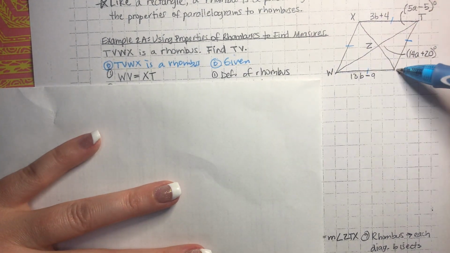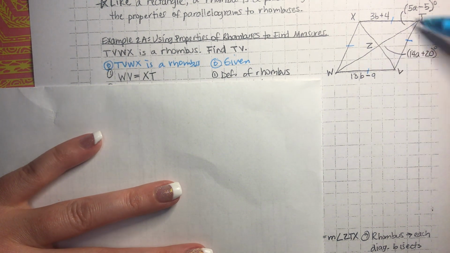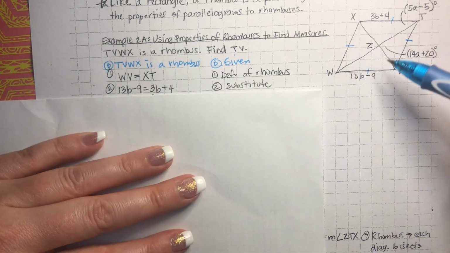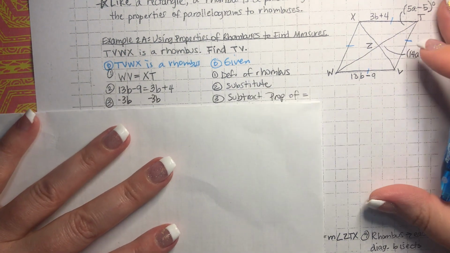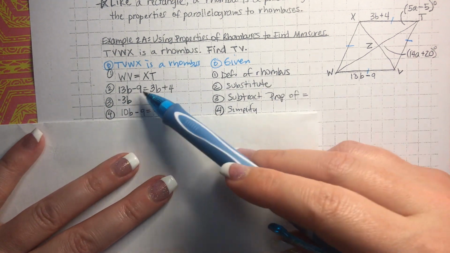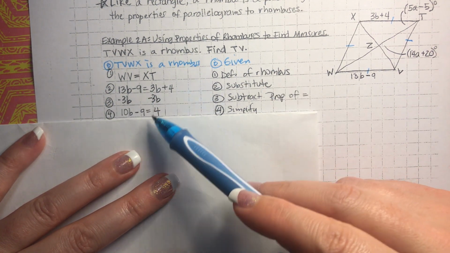Okay? All right. And then what was this saying? This is saying WV is equal to XT. Okay, perfect, because it's a rhombus and all the sides are the same. So definition of a rhombus, and then we substitute those things in. 13b minus 9 equals 3b plus 4. Substitute, perfect. We do some subtraction property of equality, no big deal. 13b minus 3b is 10b minus 9. That cancels. We got 4 there.